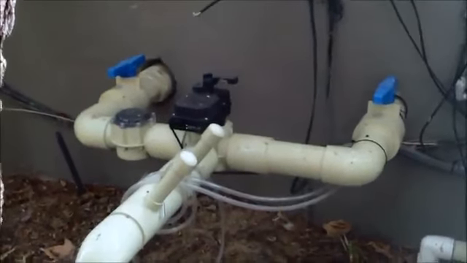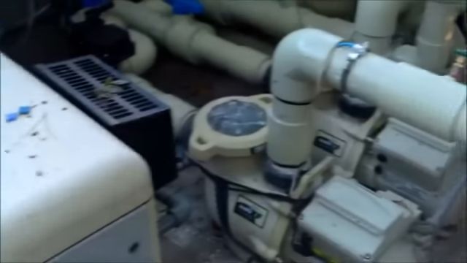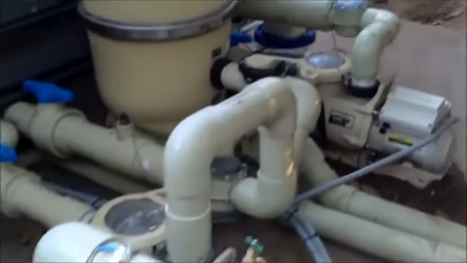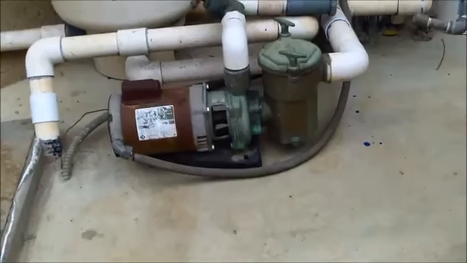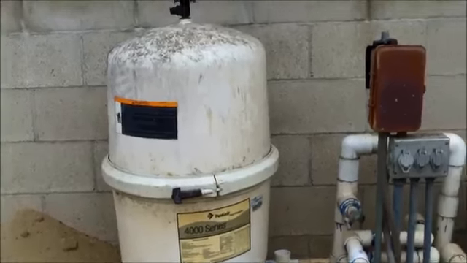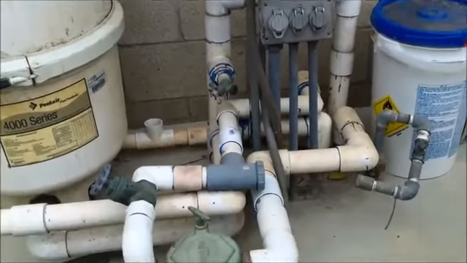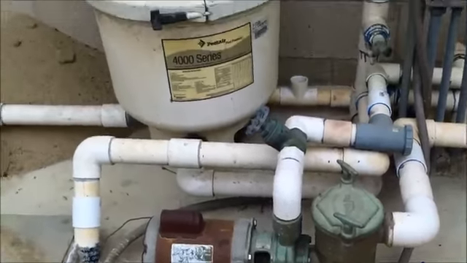So pool equipment can range from the complicated like this setup here, or you might just have a simple set of equipment like a pump and a filter and just a regular time clock. It varies from pool to pool.